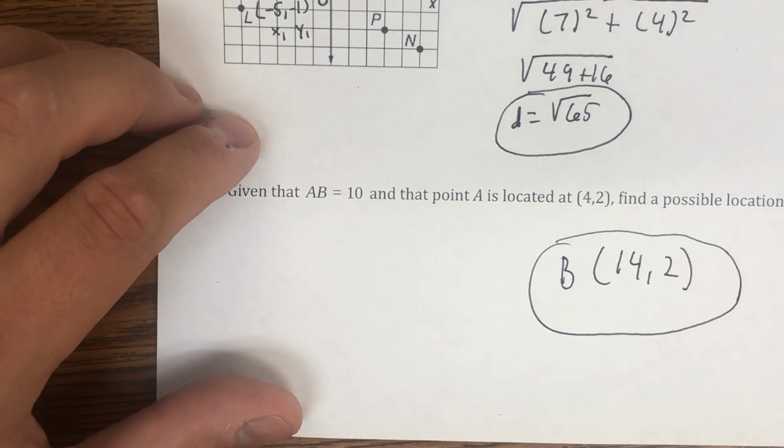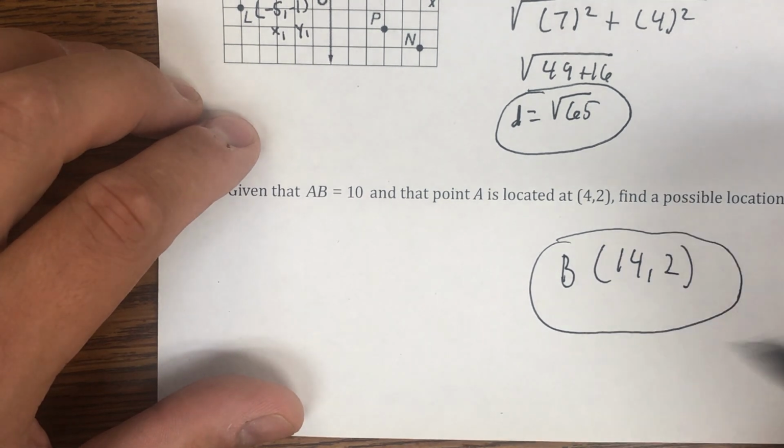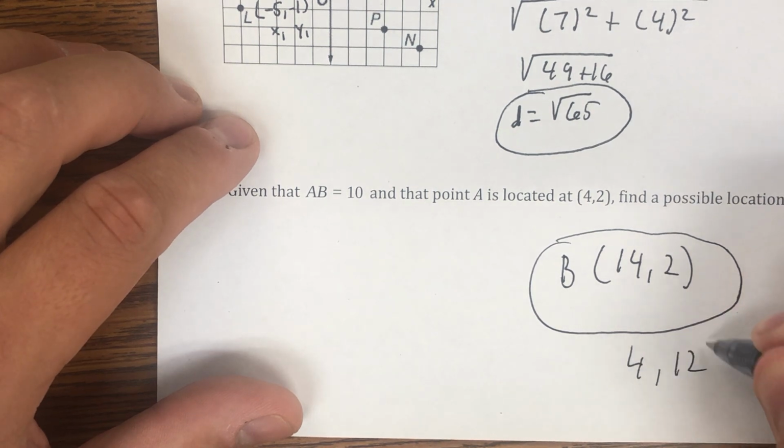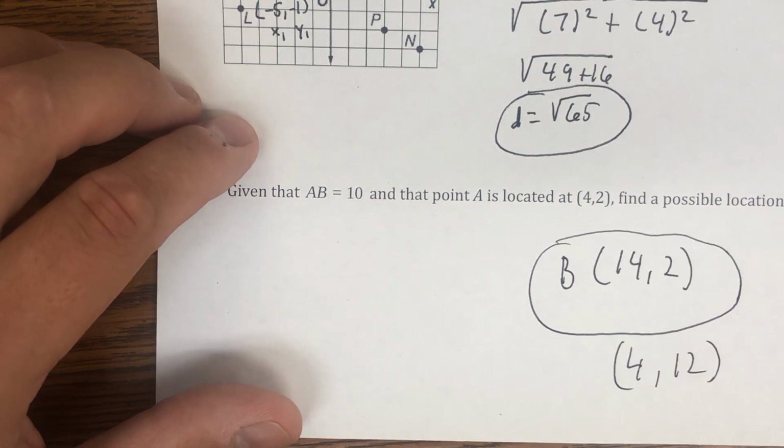Could have also added 10 to the y as well and picked the point 4, 12. Could have subtracted. Tons of options for this.